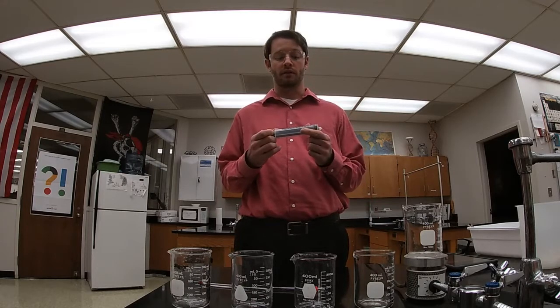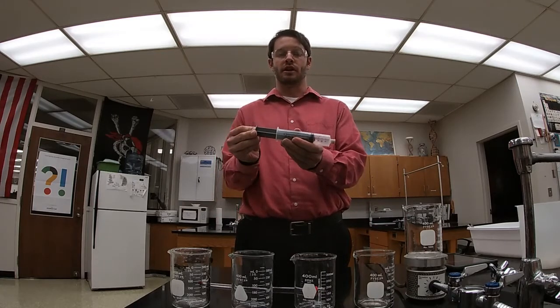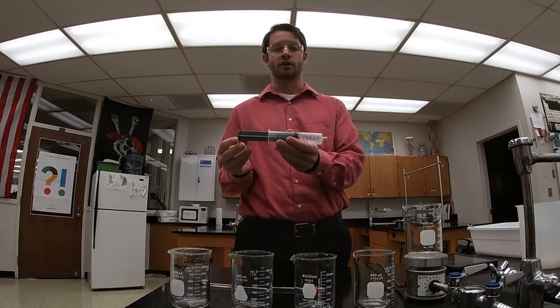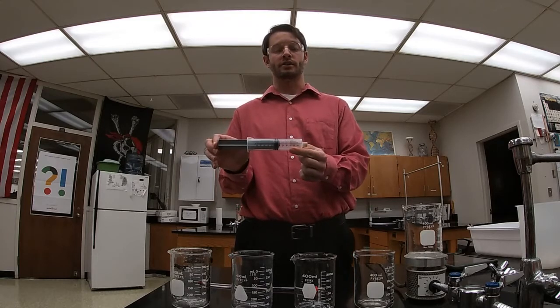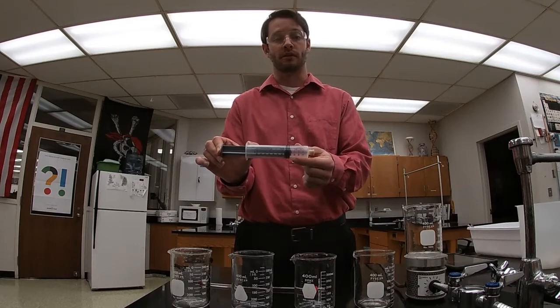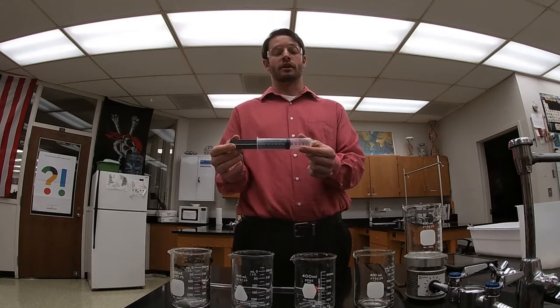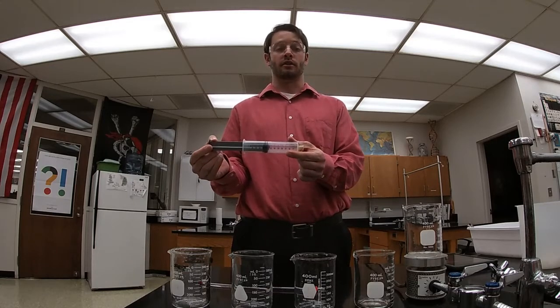I'm just going to use air, and I'm going to trap it in a gas syringe that has a plunger that can move. And so when the gas contracts, the plunger will decrease the volume, as indicated by the plunger. And if the temperature increases, the gas should expand as indicated by the plunger.